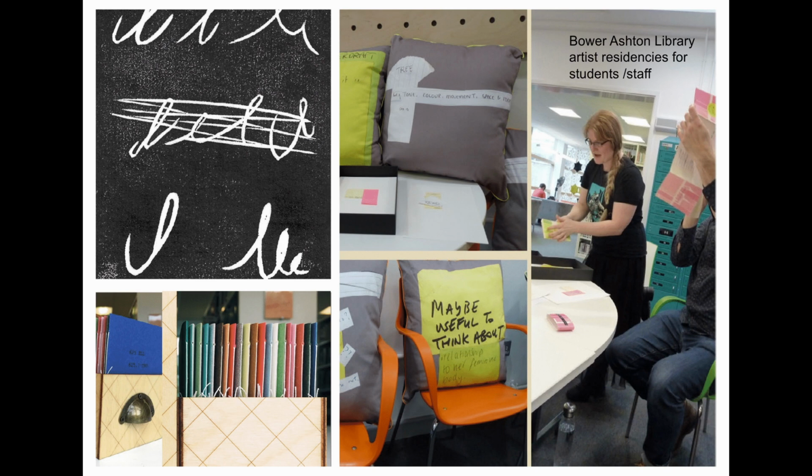I want to tell you a little bit about some of the Barr Ashton Library residencies. So these are ones that we run, that library staff run, and I kind of help out with. The idea is that it encourages students to use the library as a creative space, but also to share their work with other students. So students and staff can see somebody working in the library, chat to them, find out what they're up to, and just use it as a really nice way of engaging people.